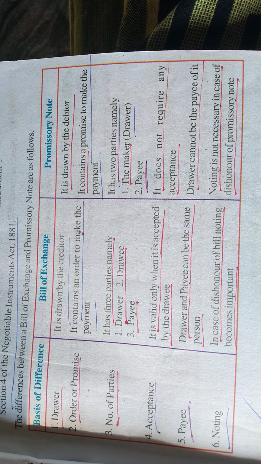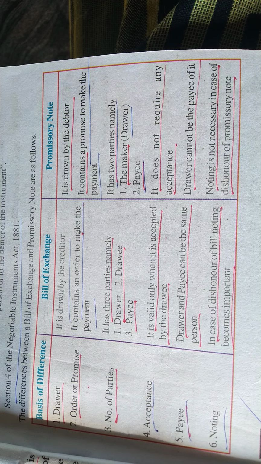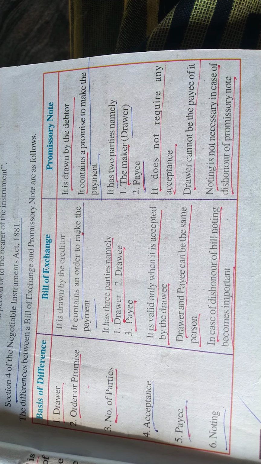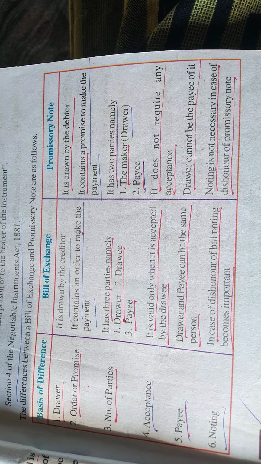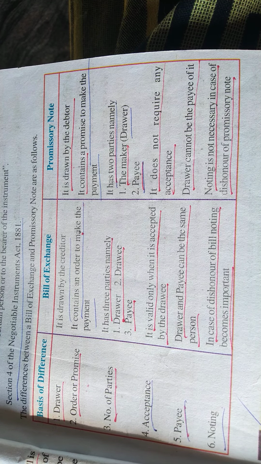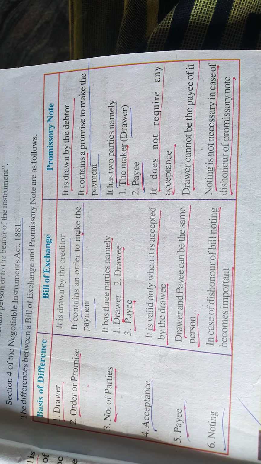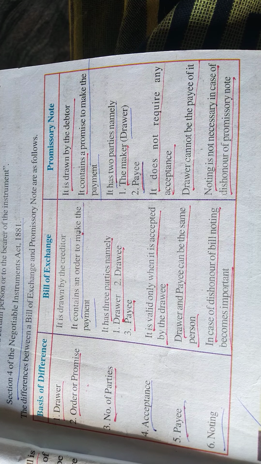In case of dishonor or honor, these are the two important words. Honoring means everything is okay and the payment has been made by the person. It is known as honor. We have to give respect. So honoring is nothing but paying, and no question arises.